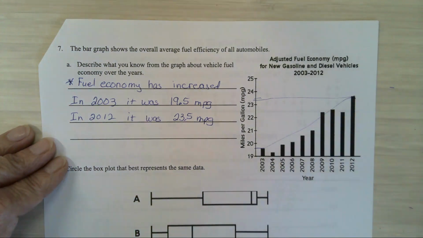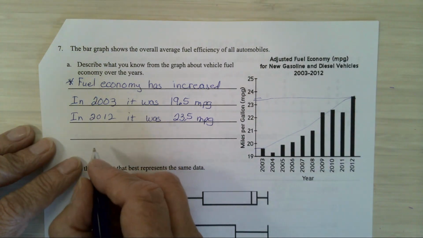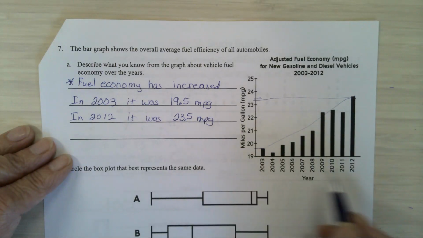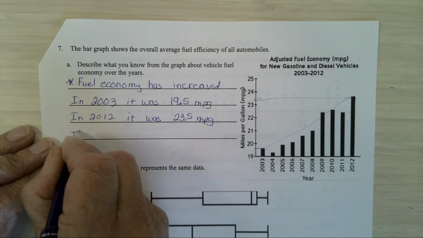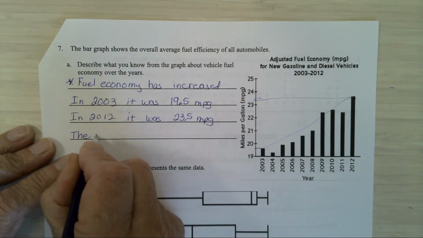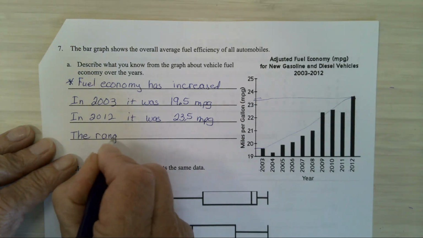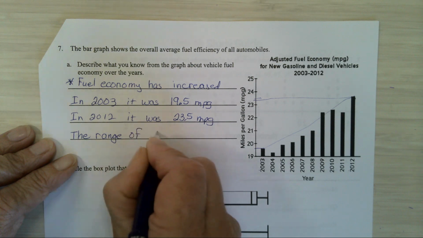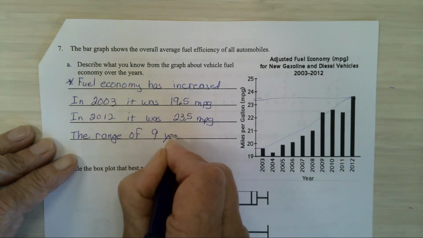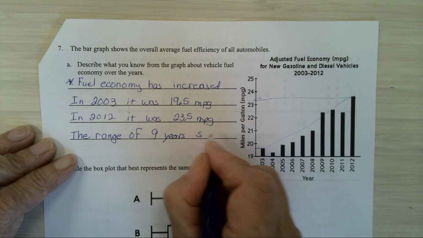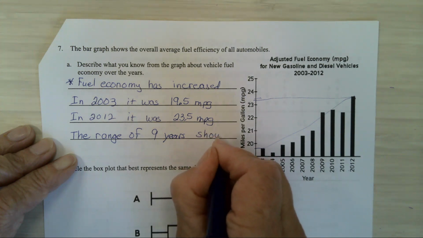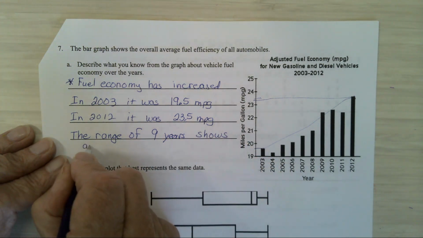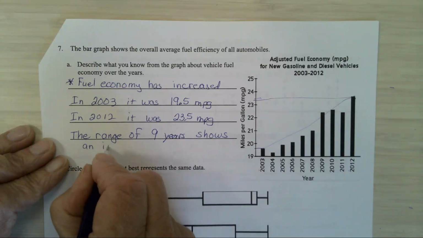But it's really an increase over this span of 9 years, or the range of 9 years, shows an increase of how many miles per gallon?